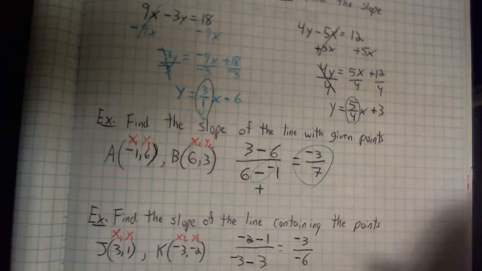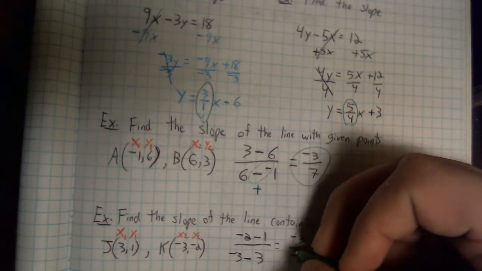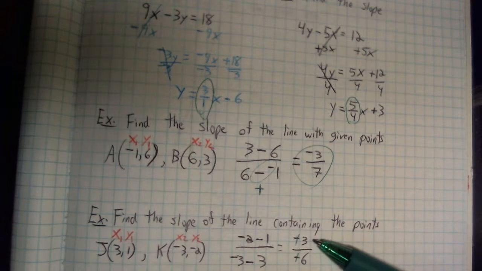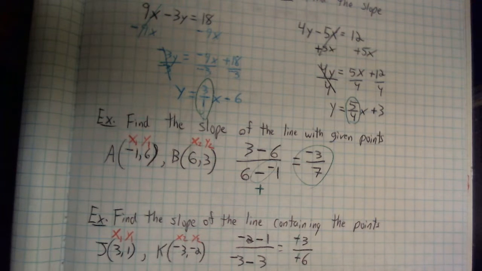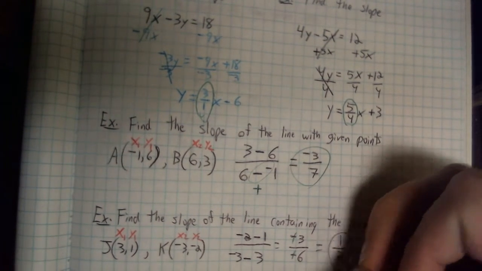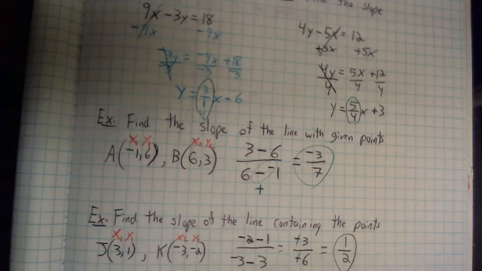One thing I should notice right now is I have double negatives. These are going to eliminate each other, making this whole thing positive. And I notice I have 3 over 6, which is the same thing as 1/2. So this reduces to 1/2. Our slope for that particular line is 1/2.